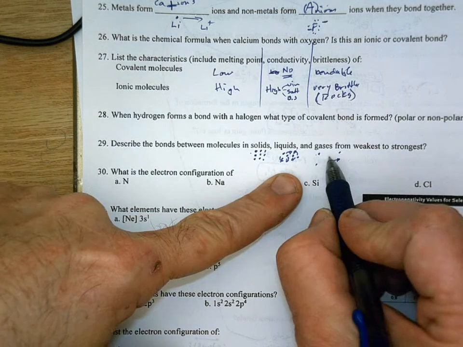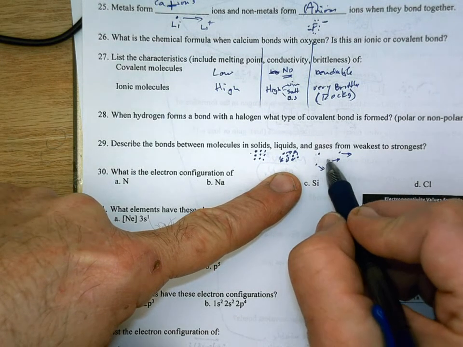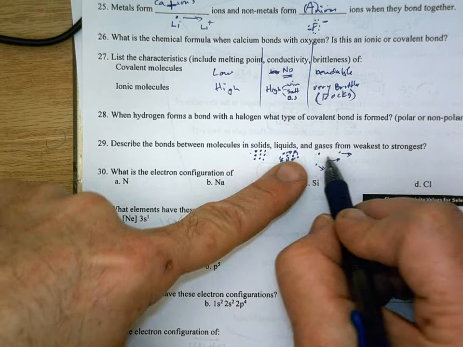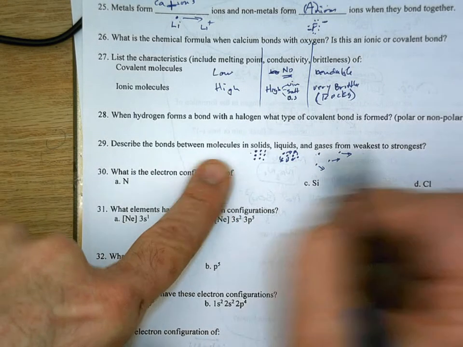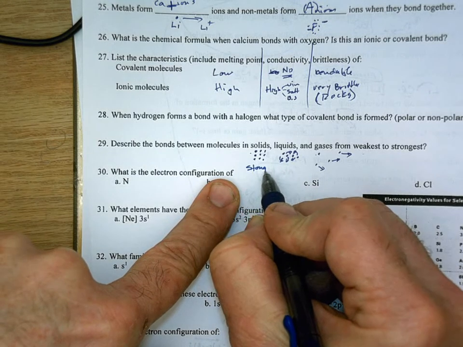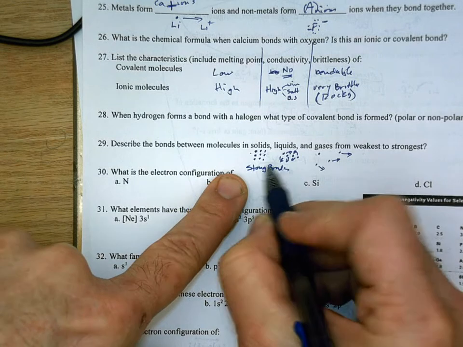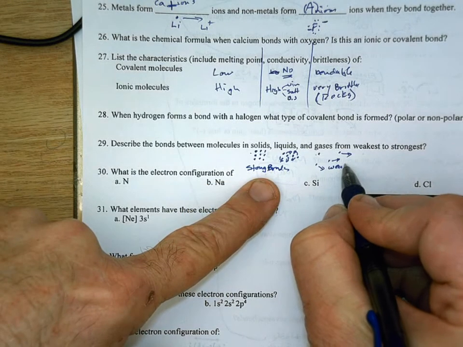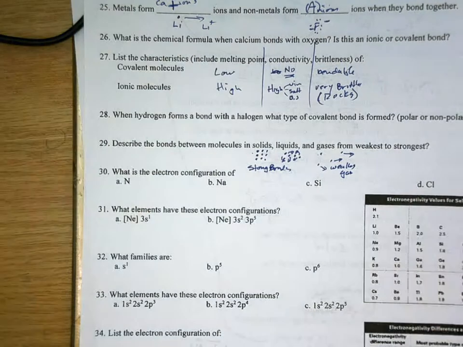But gases have very weak bonds holding them together, so they tend to fly apart. Solids take a lot of energy: strong bonds in a solid, weaker bonds in a liquid, and the weakest in a gas, because there's nothing holding them, they're flying apart.